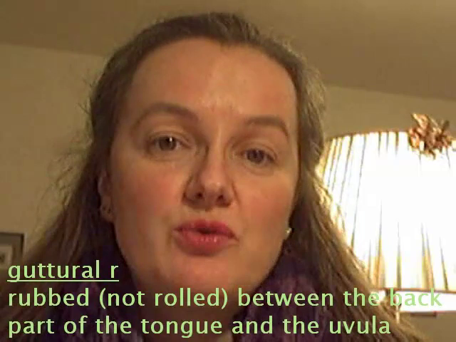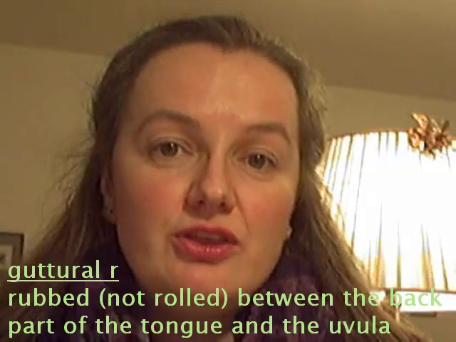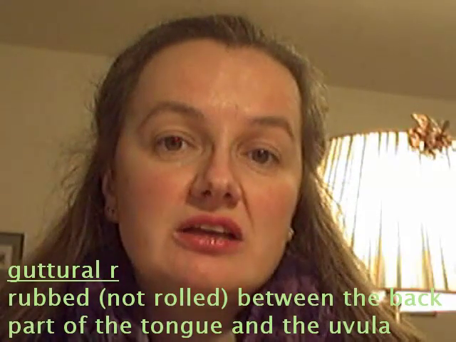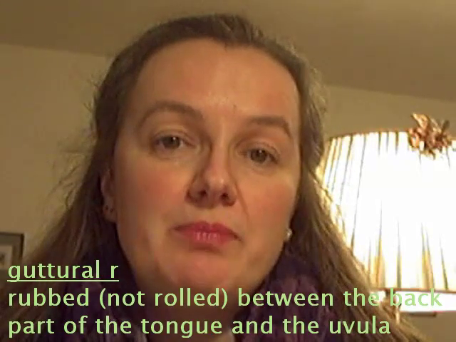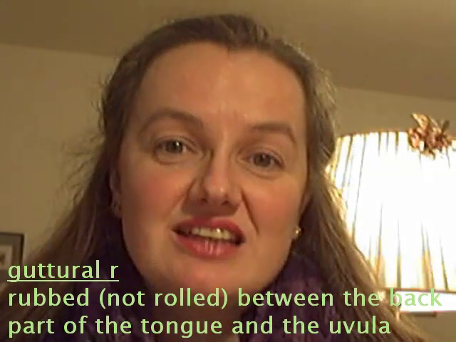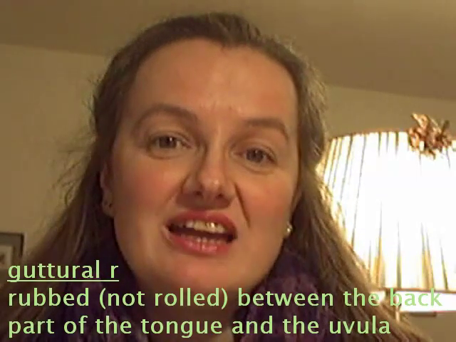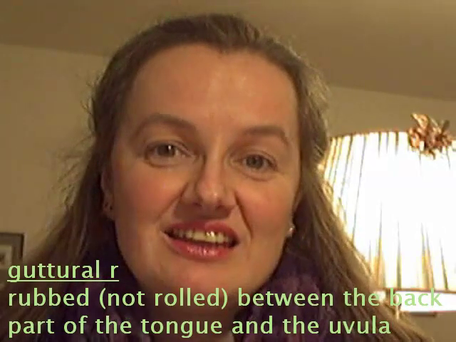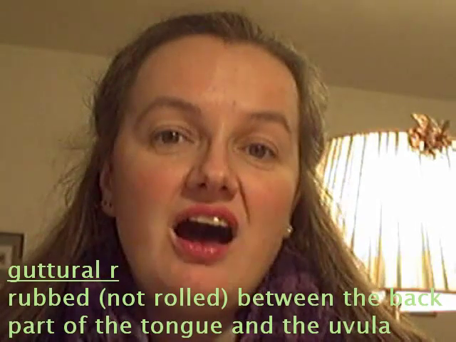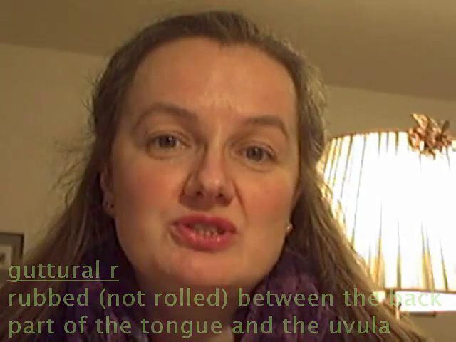So I'm going to start with the explanation of where the sound in the mouth is produced. As I already said, it's rubbed between the uvula and the back part of the tongue, so it's at the very back part of your mouth, and I will do my very best and open my mouth as wide as I can to let you see where this R is produced.